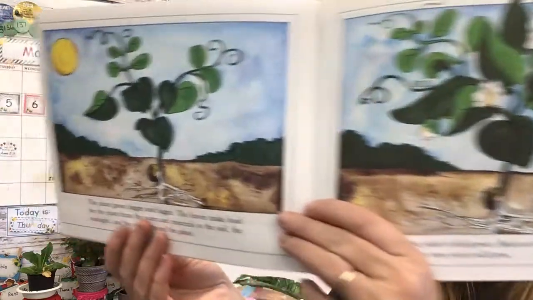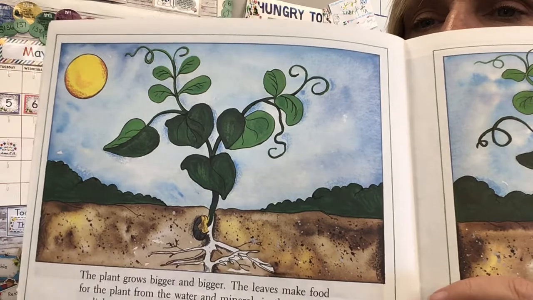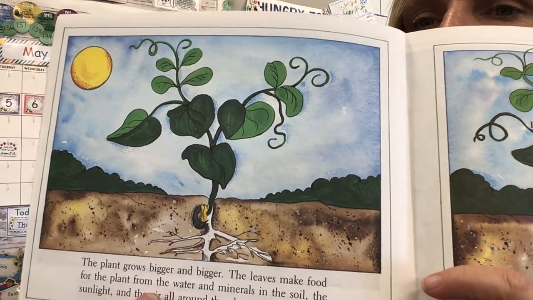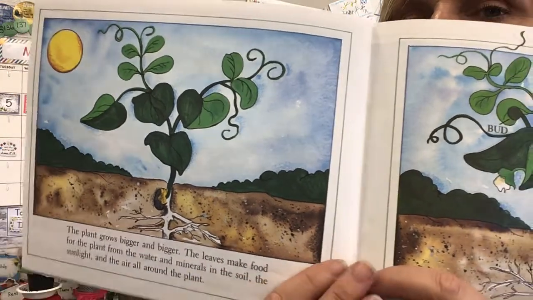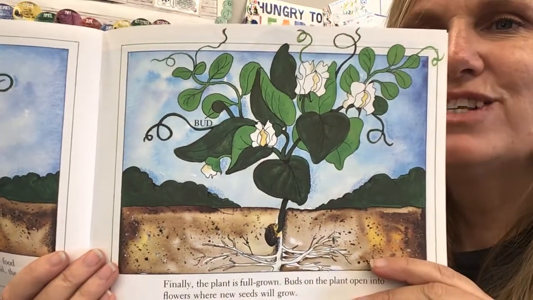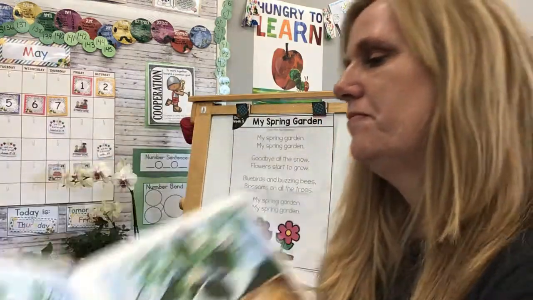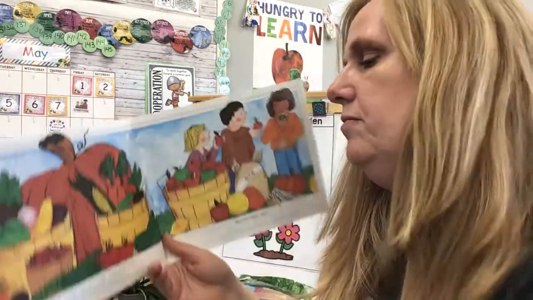You can see here that process. The roots have gotten big. You can still see a little bit of that seed. You can see those tendrils curling. And then what happens? See the flowers start to form, and that's where the new seeds begin. And that journey is going to start all over again. It's a cycle, isn't it?